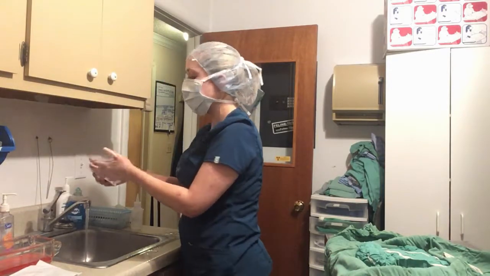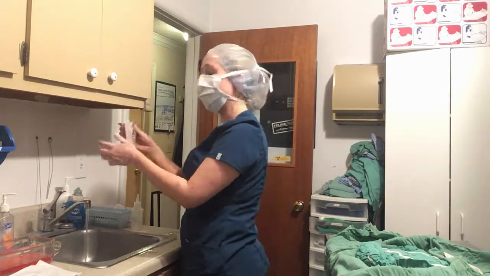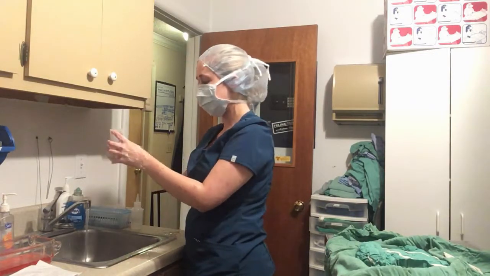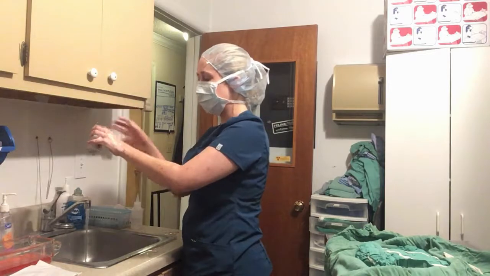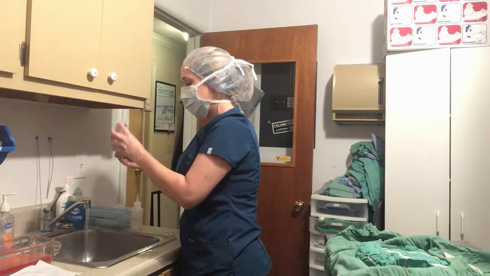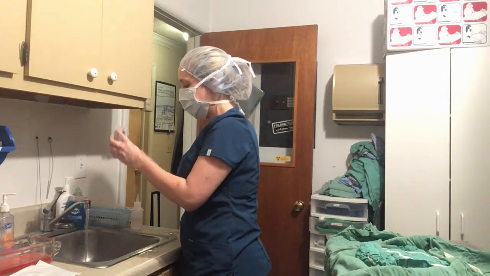Now I'm going to go ahead and start with my other hand first before I move on to the forearms. Making sure to start with the cleanest up here, going down to the least clean. So I'm going to go ahead and start again, starting with the 10 passes.